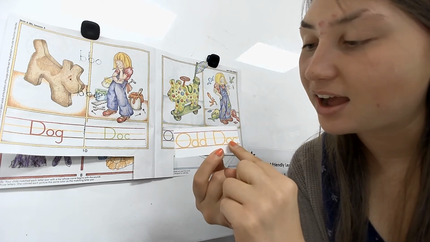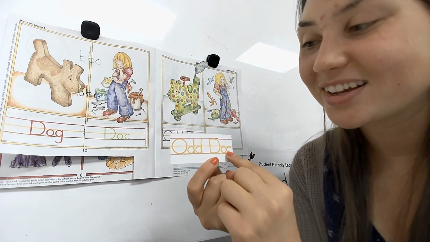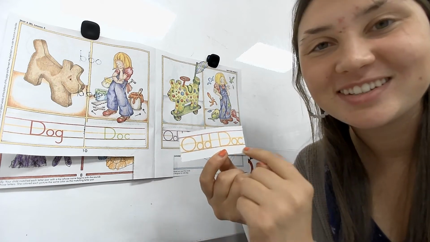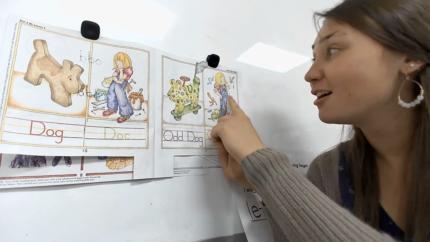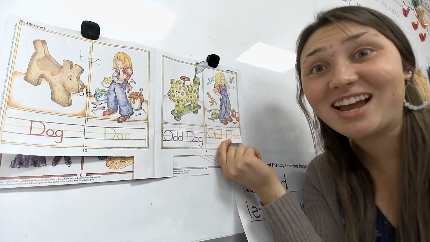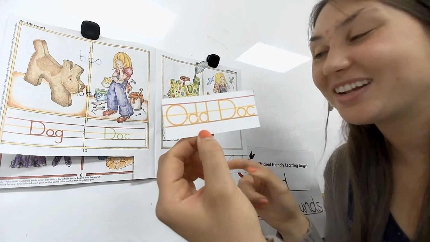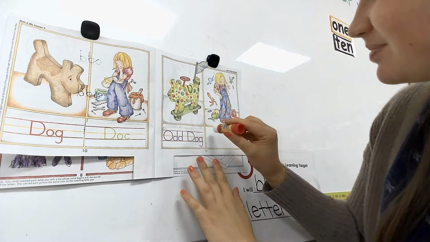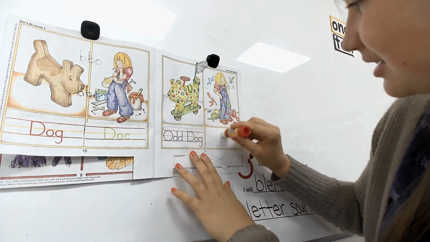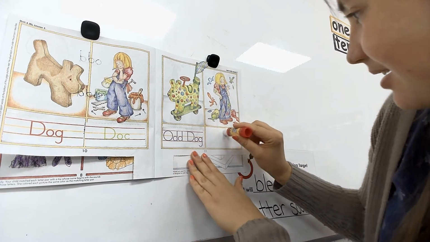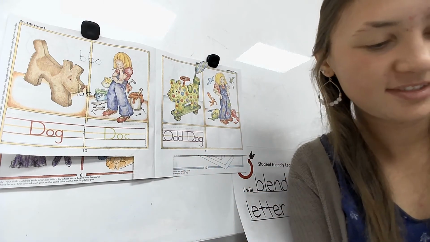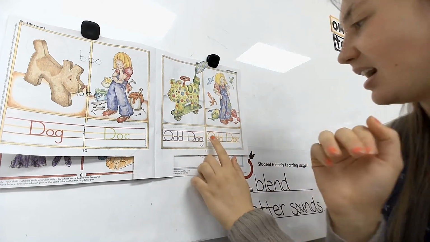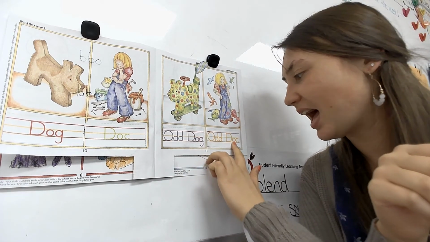D, ah, k, duck. So our words say odd duck. That's the words for our very last odd duck, right? So glue odd duck into your last part there underneath that picture. Put glue underneath the crazy duck covered in paint and put that on top. Odd duck.